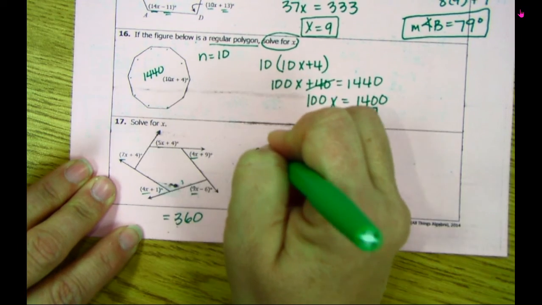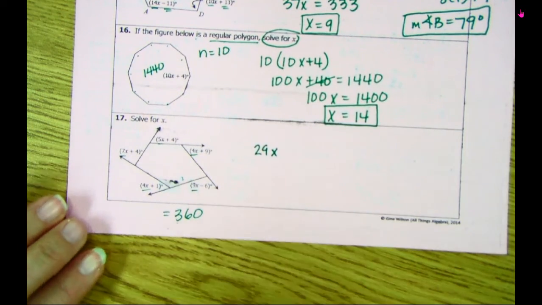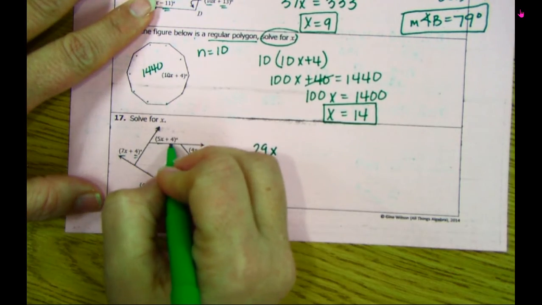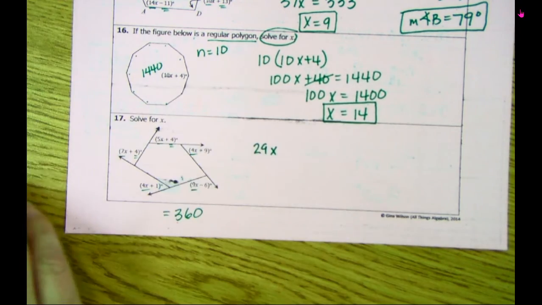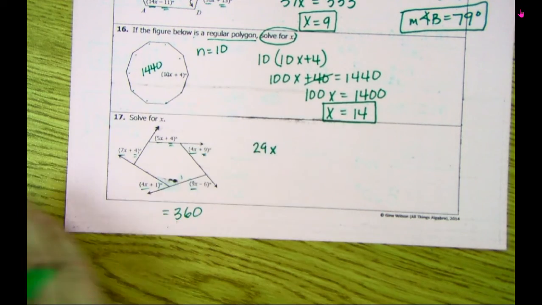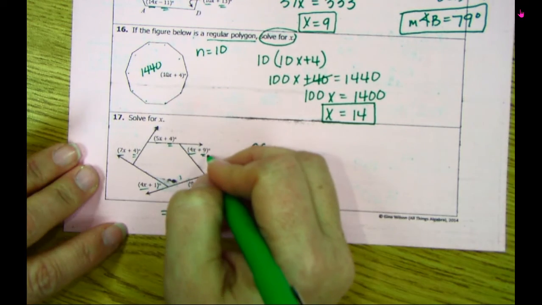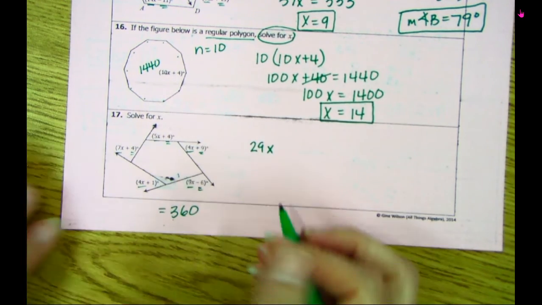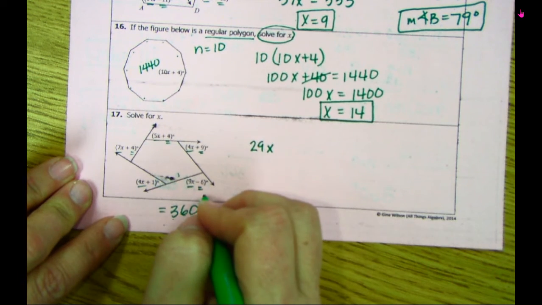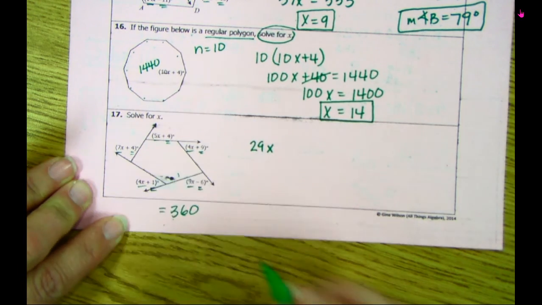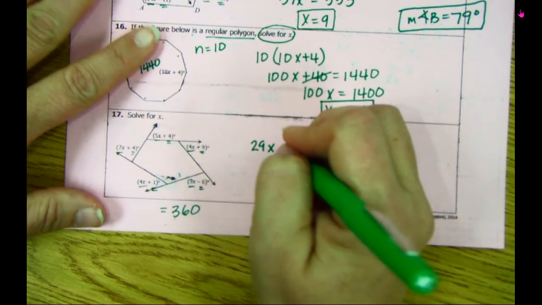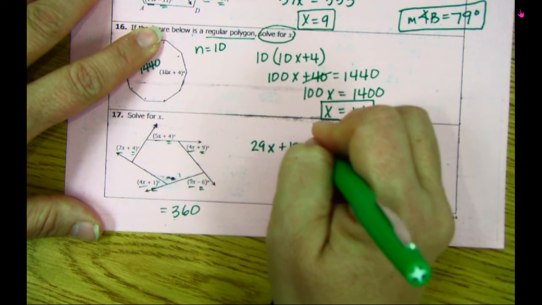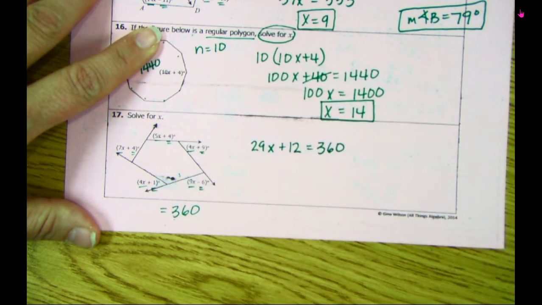So 29x. And do the same thing with my numbers. 4 plus 4 is 8. 8 plus 9 is 17. 17 minus 6. And that plus 1 is 12. And all of that has to add up to 360.